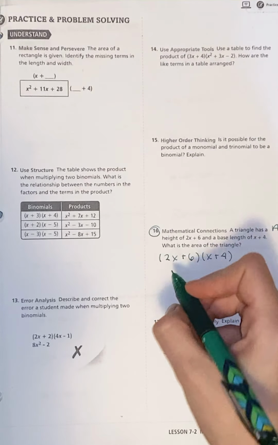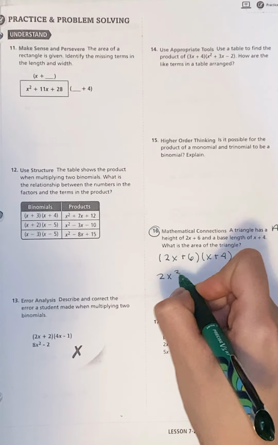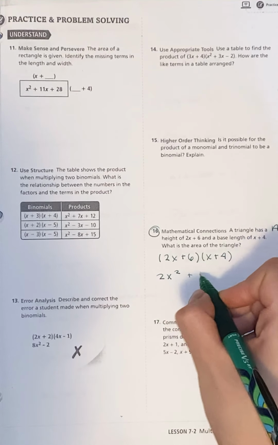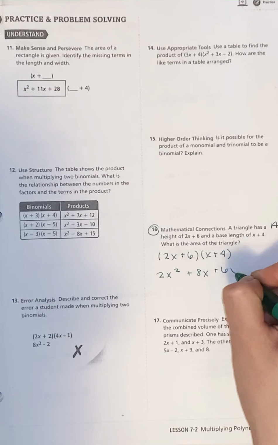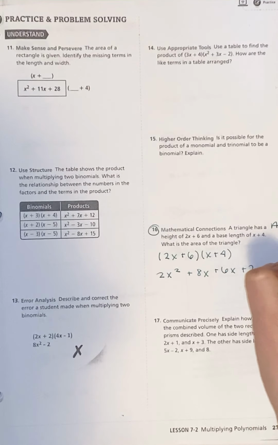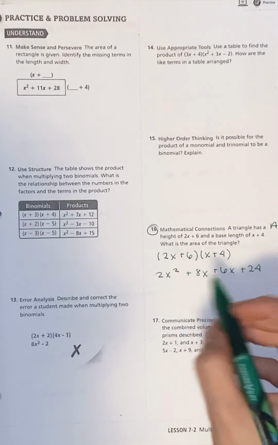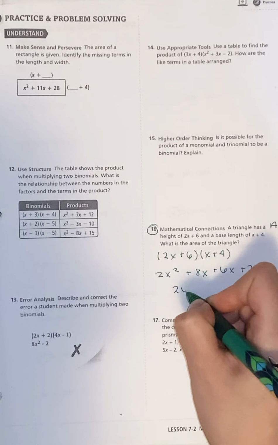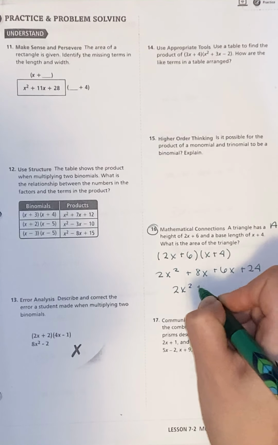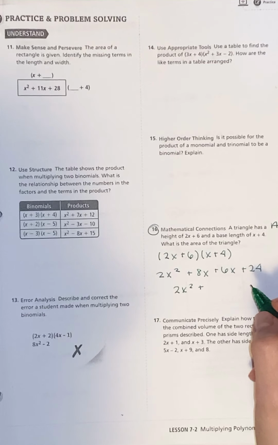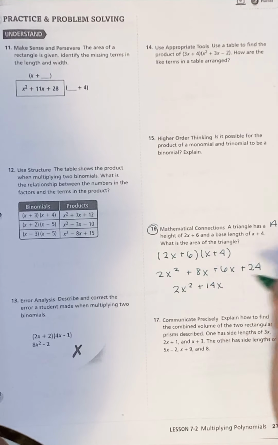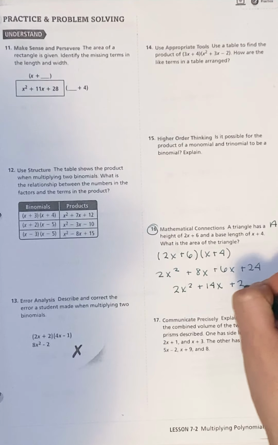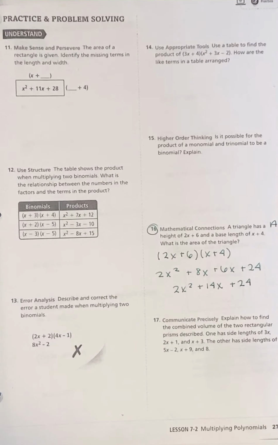So use the FOIL method, 2x squared plus 8x plus 6x plus 24. Combine like terms, so you have 2x squared plus 14x plus 24.